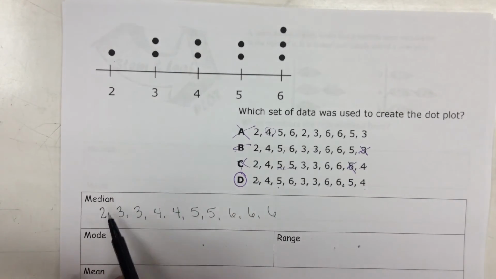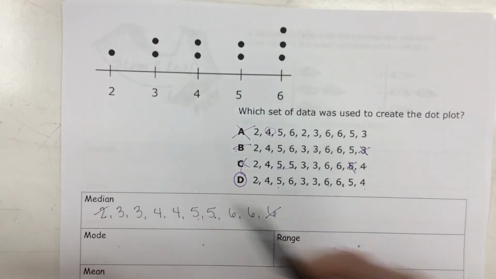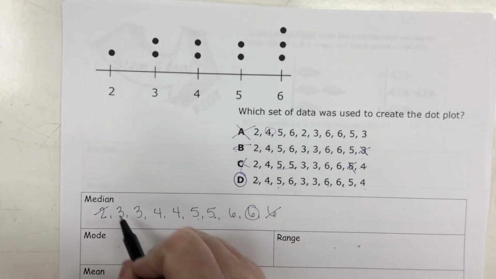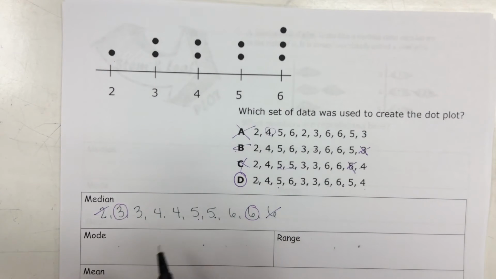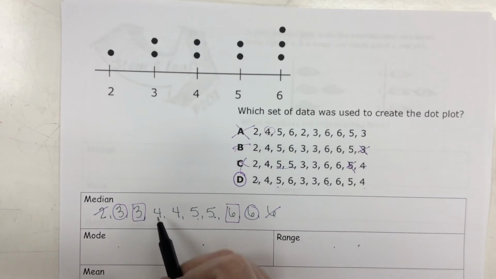So I have a 2. But I have two 3s, two 4s, two 5s, and three 6s. So we have to look at individual numbers. Okay, so we go through here to find our median. We're going to go 1, 2. Okay, and then what if I box this one and this one?